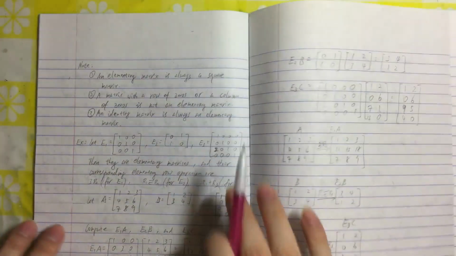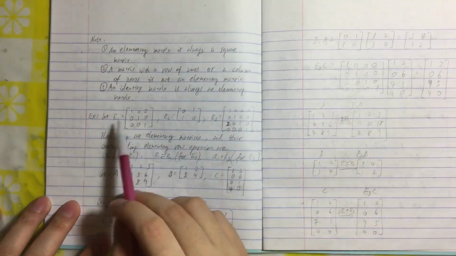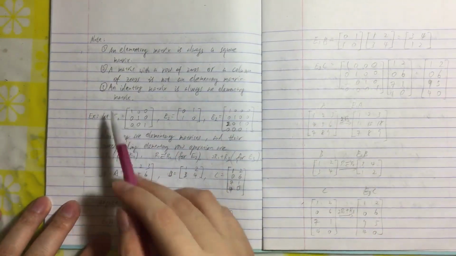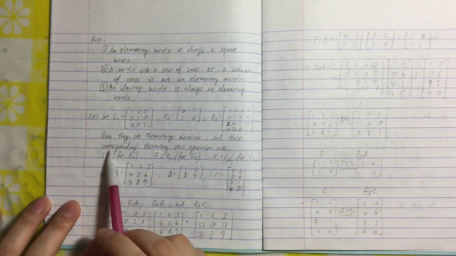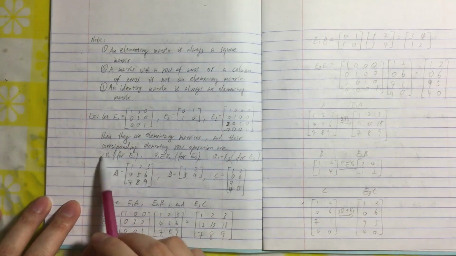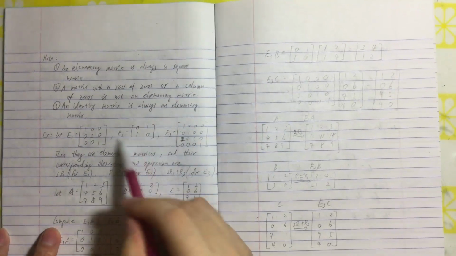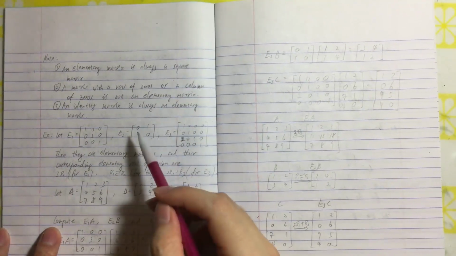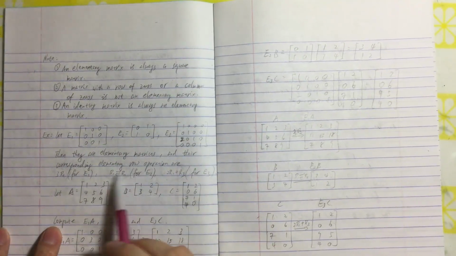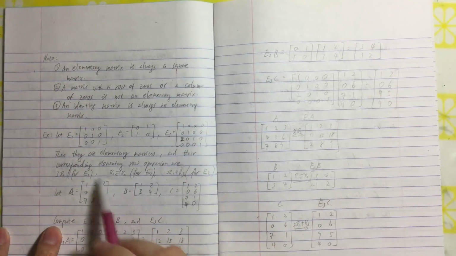In the previous example, E1 is an elementary matrix, and that's its corresponding elementary row operation. If I perform this operation on matrix A, I get matrix E1 times A. Similarly, E2 is another elementary matrix, and that's its corresponding elementary row operation.